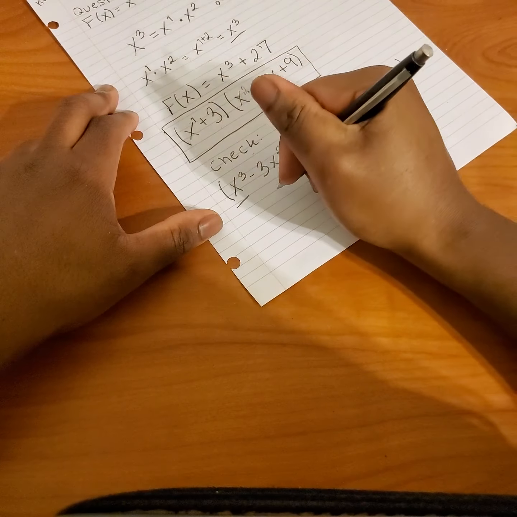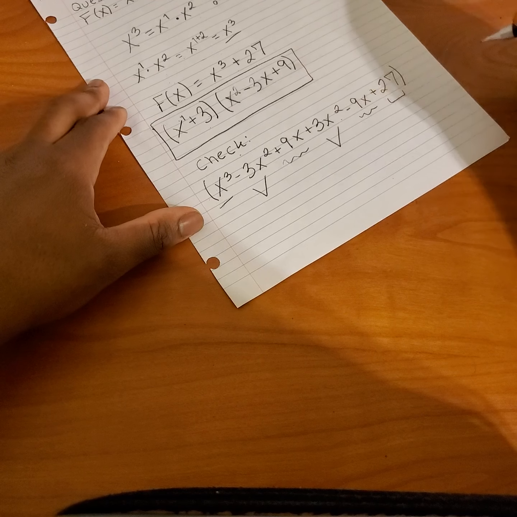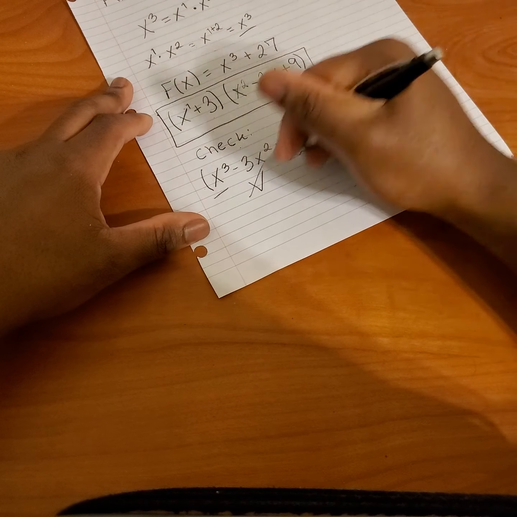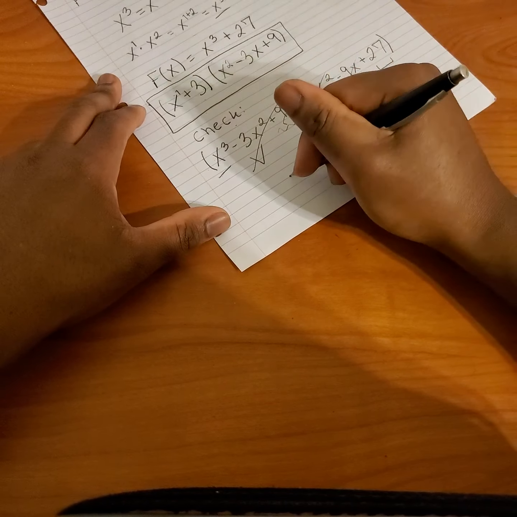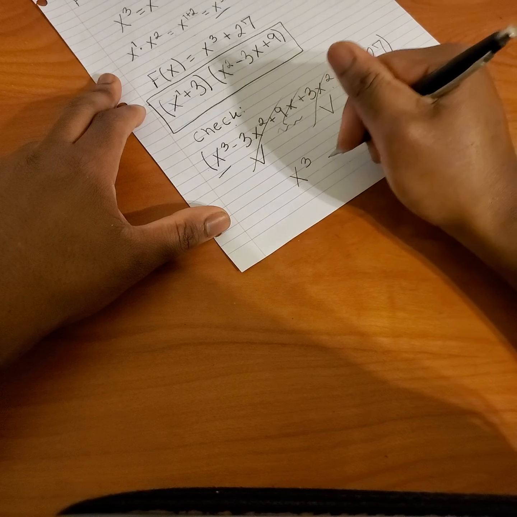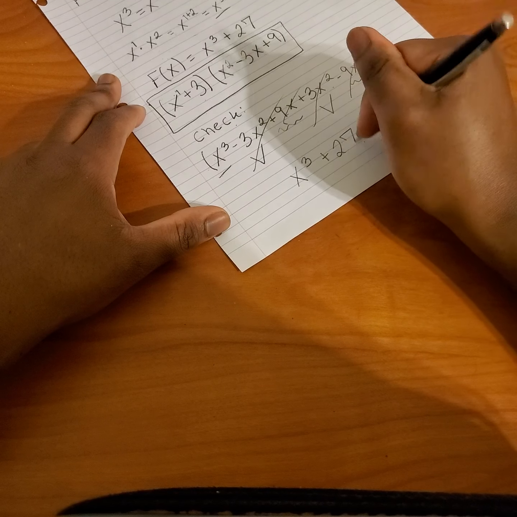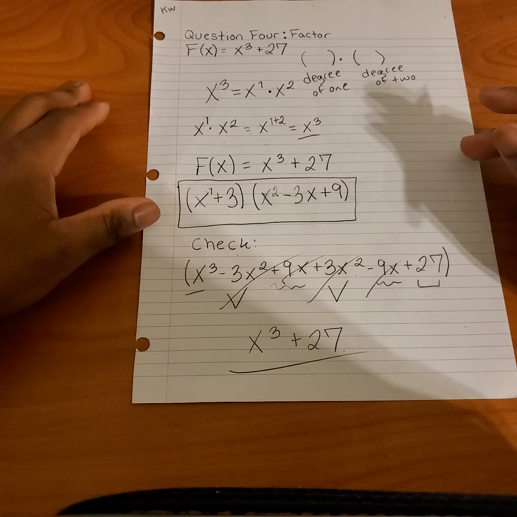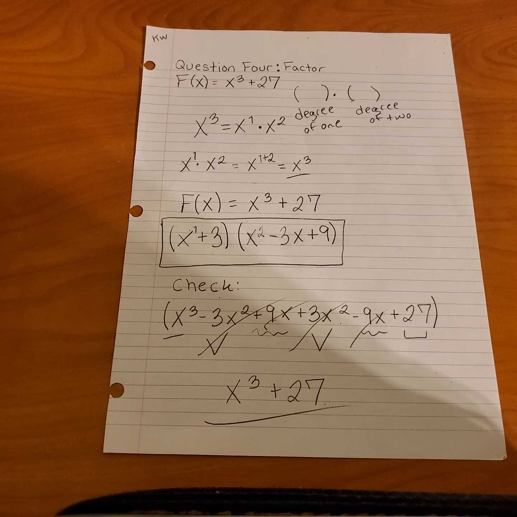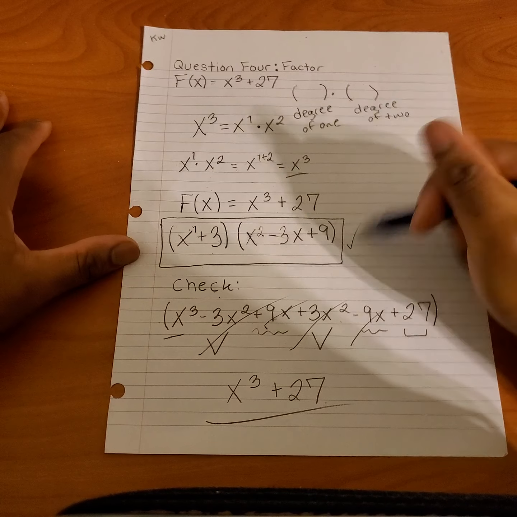We can look at our similar terms. So these cancel, and we're left with x cubed plus 27, which is our original question, which means that this factor we determined is valid.